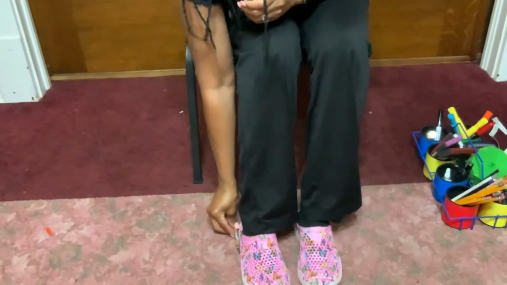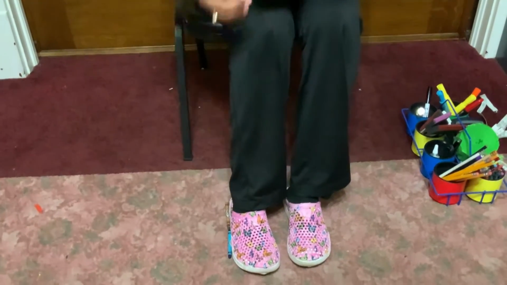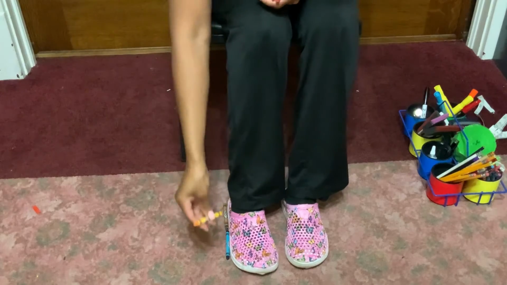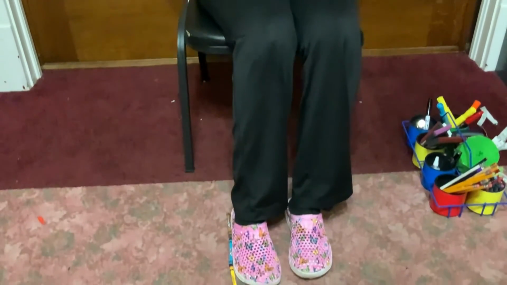Let's see how many crayons. 1, 2, 3. 3 crayons. So there's a lot of tools that you can use for measurements.